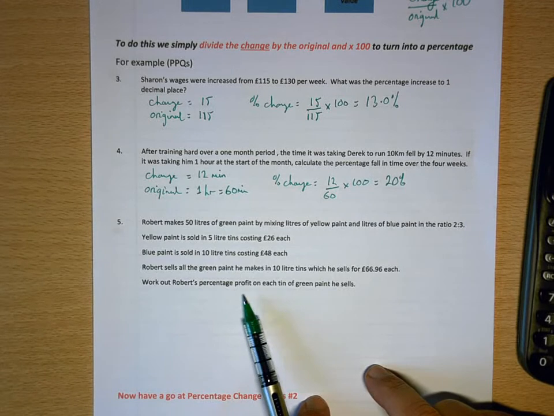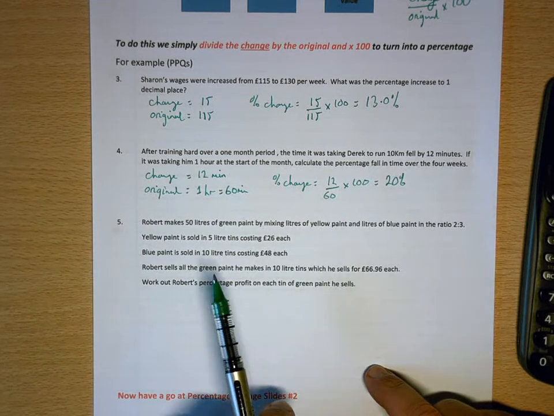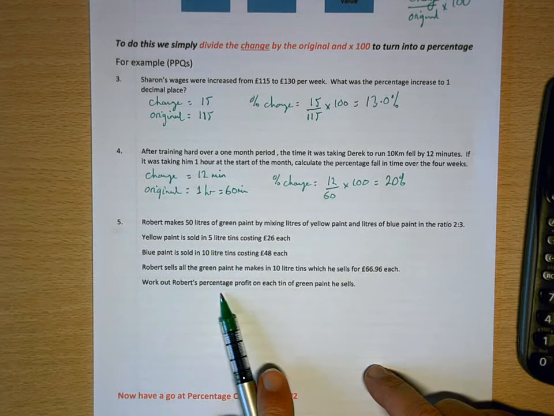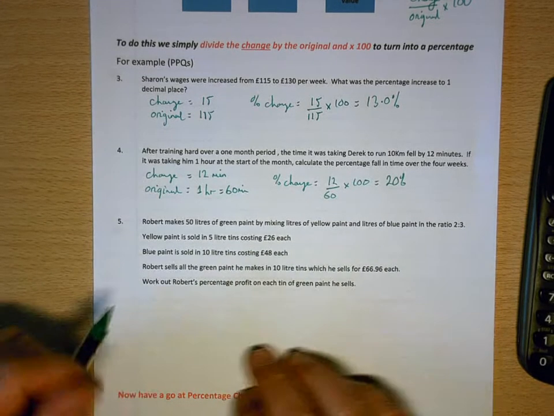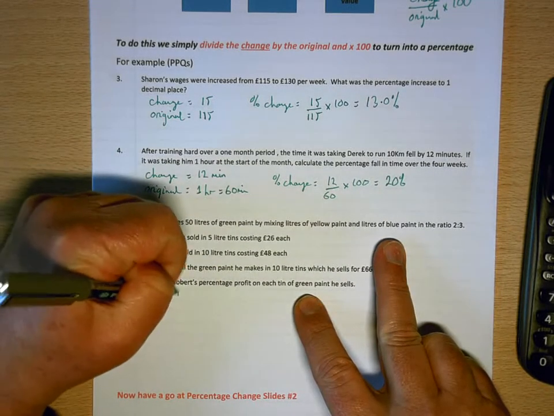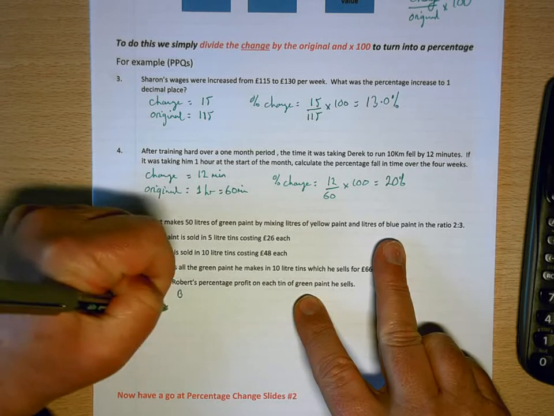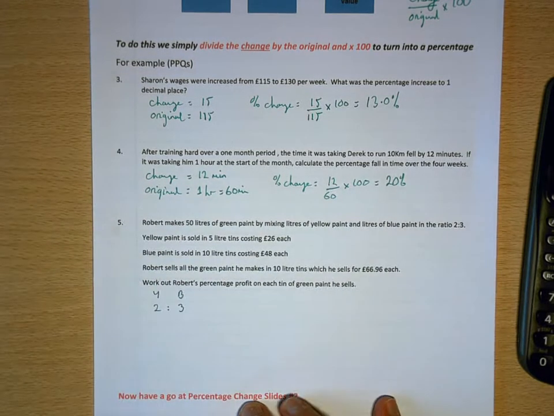So his profit is a change. It's the increase in the difference between what he sells it for and what he paid to make it. So first of all, we've got yellow and blue paint in the ratio of 2 to 3. And he's making 50 litres.